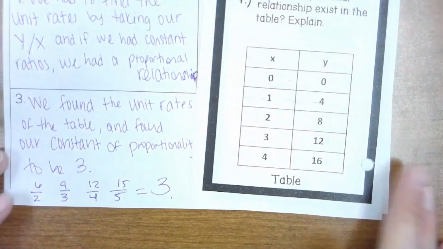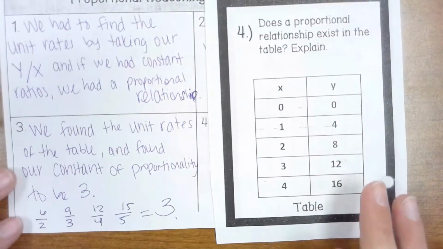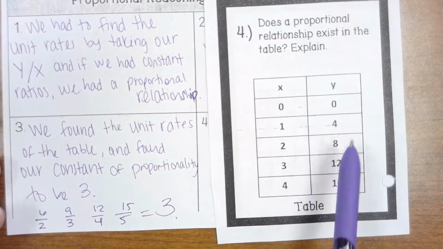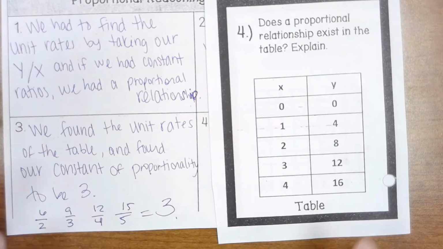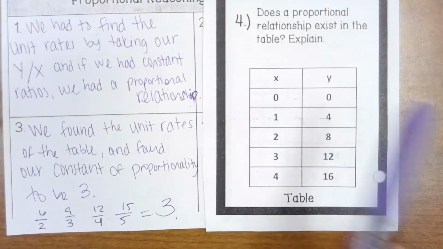All right, and last one here. Does a proportional relationship exist in the table? So once again, all that we're doing is finding our unit rate by taking our y divided by our x's. And again, whenever there's zeros, don't worry about those, okay?